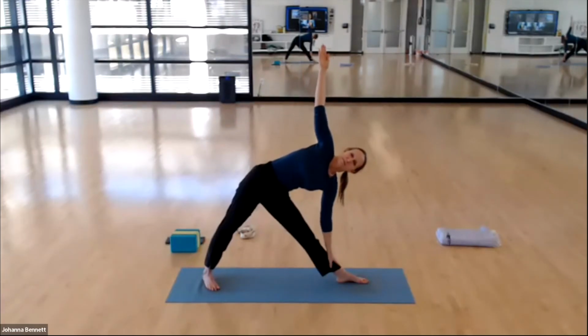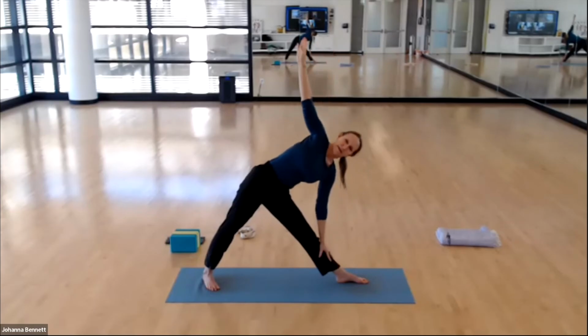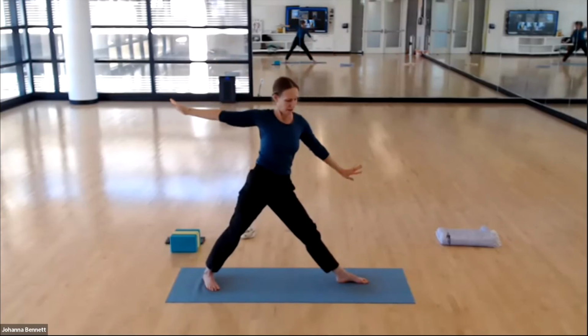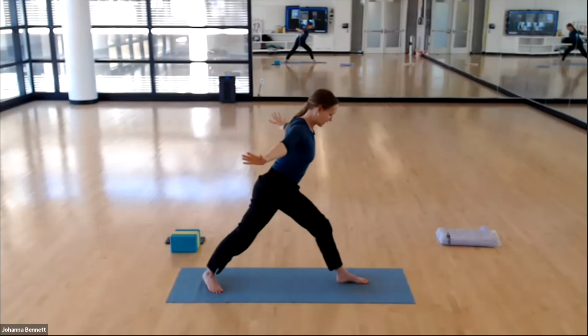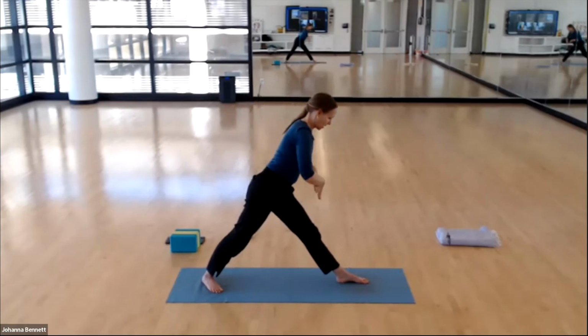Over the left leg. Lean back a little bit. And then inhale, rise up, everybody. Helicopter towards the left leg. Inhale, arch back and reach. And then exhale, dive down.